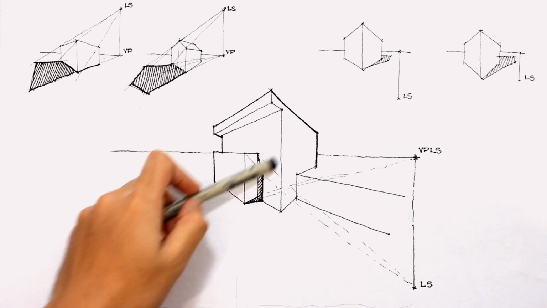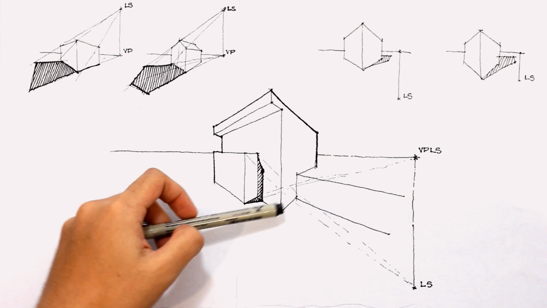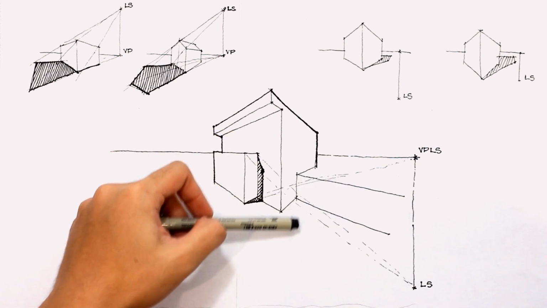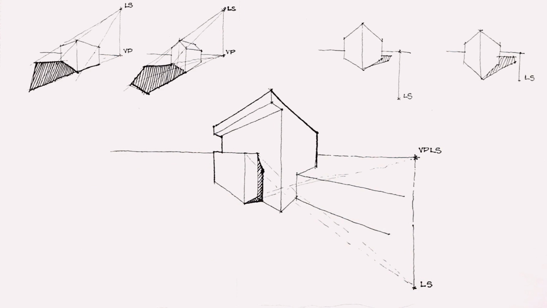For the second setup, we'll be looking into how to draw shadow when there's a change in level of the base. Same process, we'll be connecting the top edge of the object to the light source point and the base to the vanishing point of the light source.